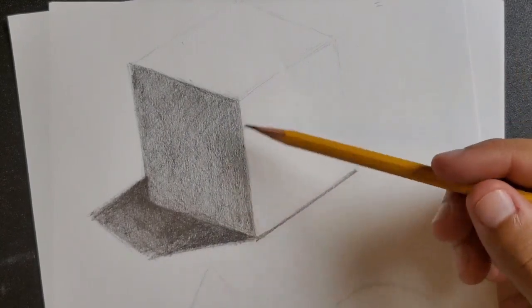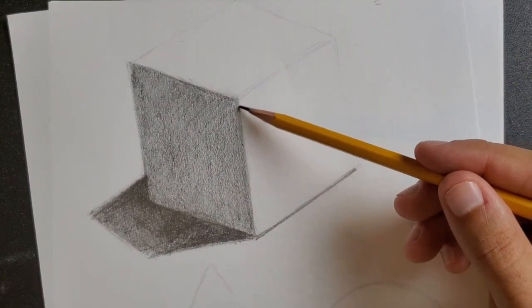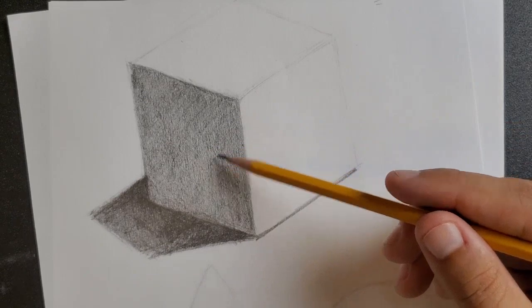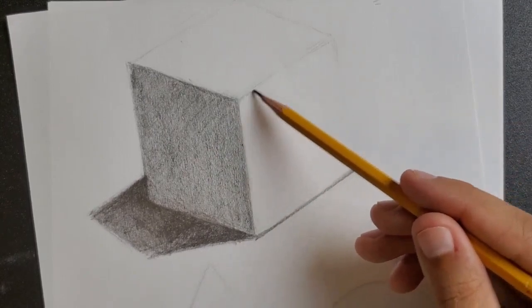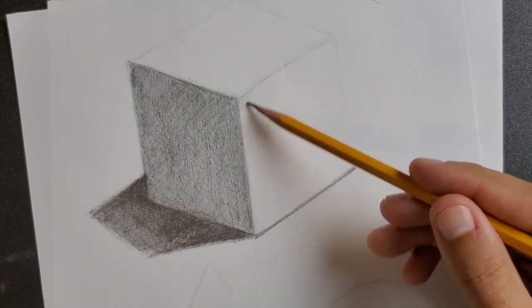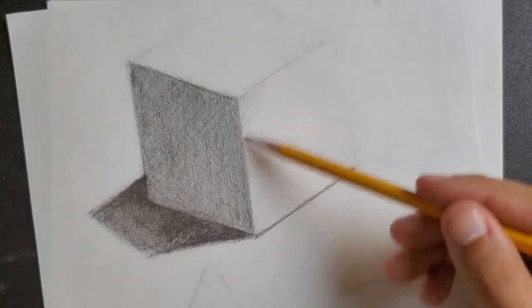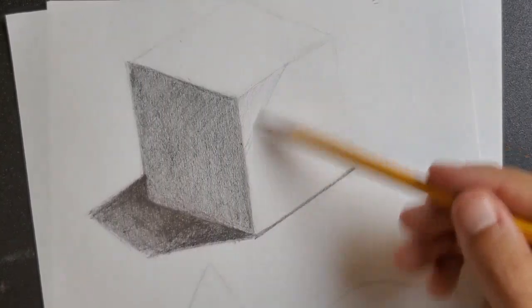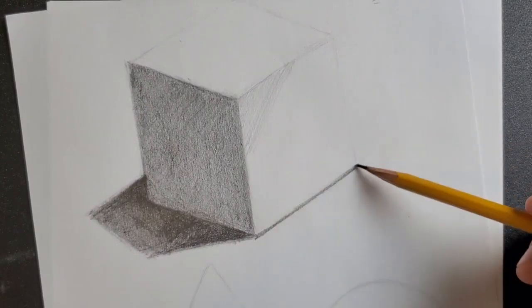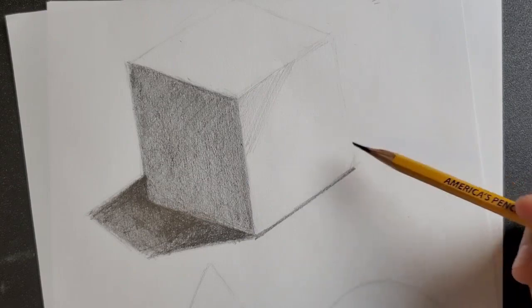Now I'm gonna do a lighter value on this side than this. And I do think that this should be darker, but I'm not gonna push it. Plus, I don't want these demonstrations to run too long, and it's already, because the other demonstration is quite long, like the actual demonstration.